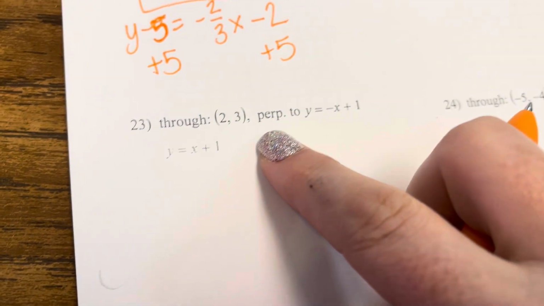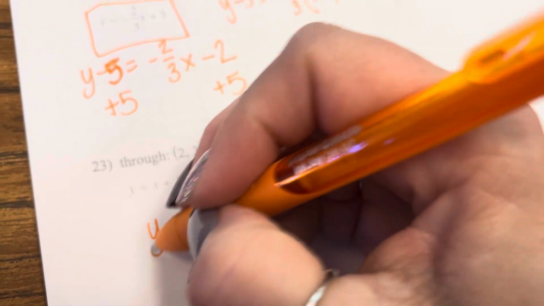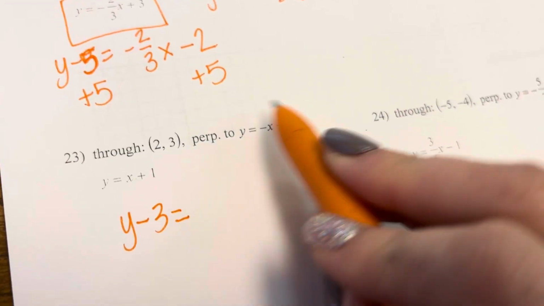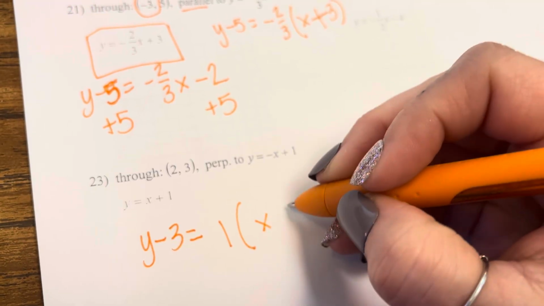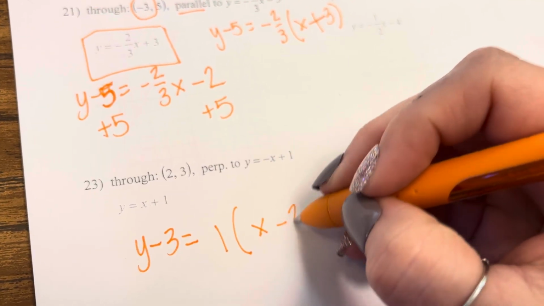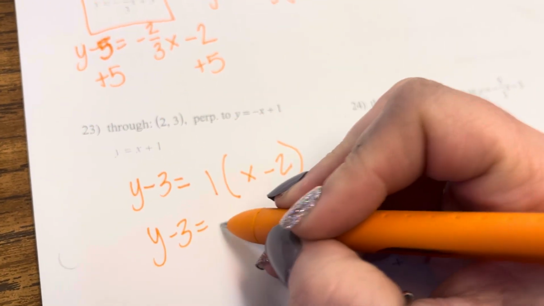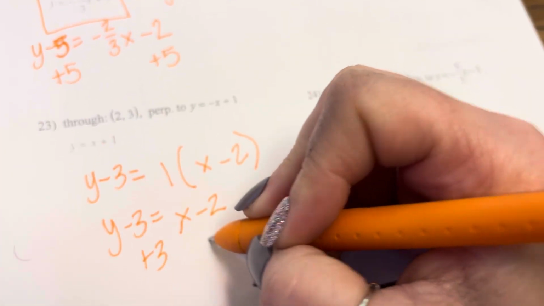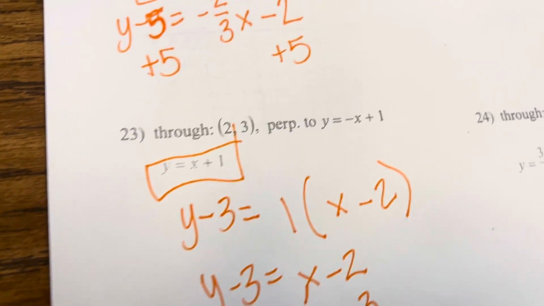When I'm solving for perpendicular, I'm doing the opposite reciprocal. So I'm going to do this, y minus 3 equals, the slope is the opposite reciprocal, 1, x minus 2. Y minus 3 equals x minus 2. Add the 3 to both sides, and you get this answer. I hope that helps.